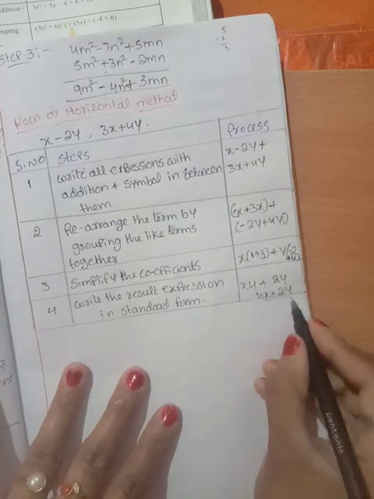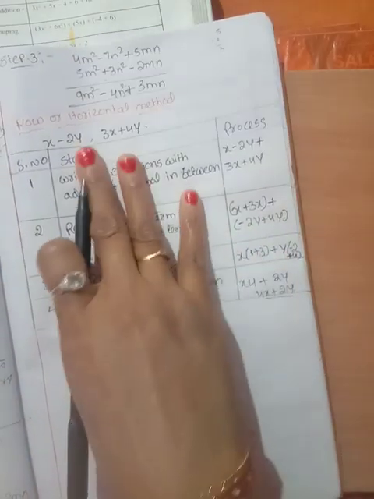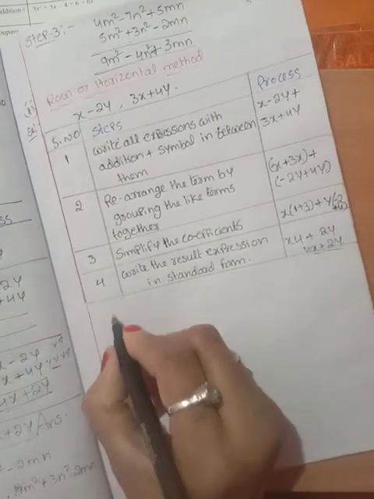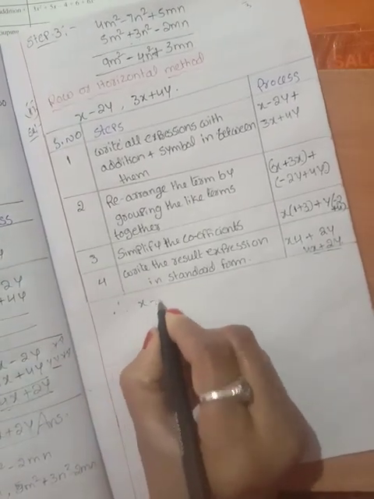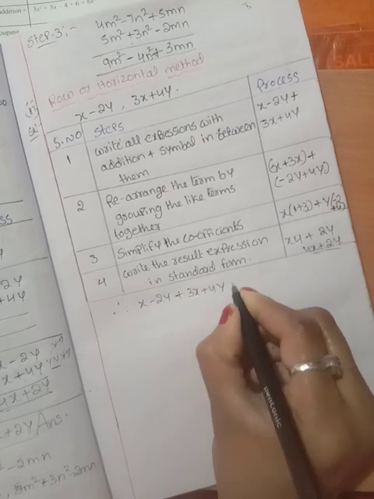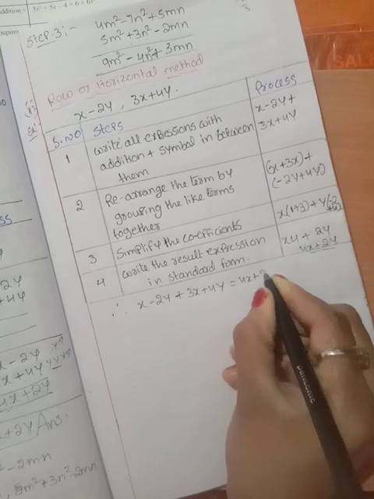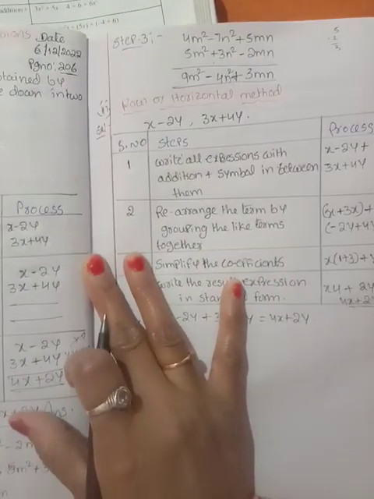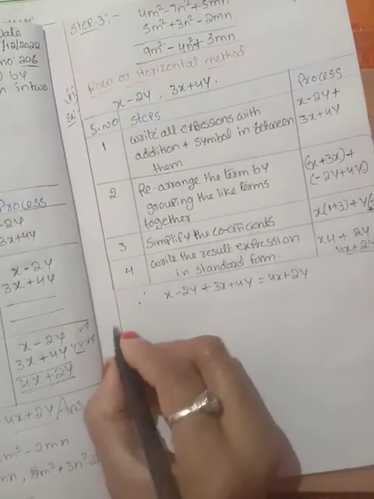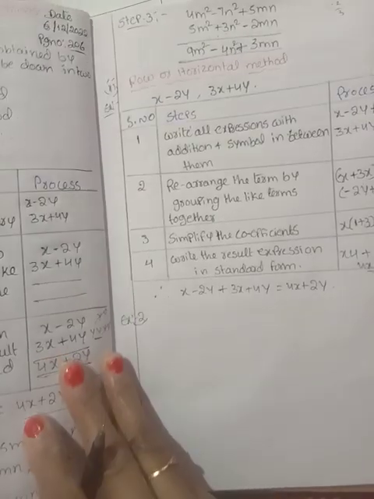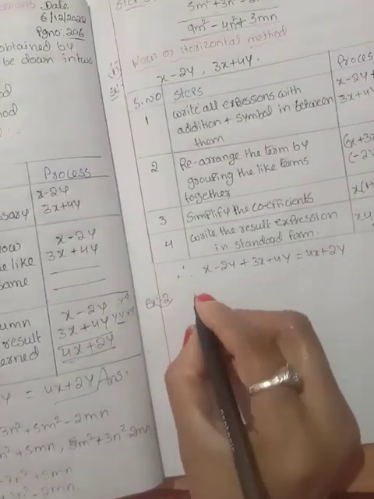You can understand this neatly. The horizontal method you can understand. So x minus 2y plus 3x plus 4y equals 4x plus 2y. This is a very simple example. It's over, and next we will learn other examples in this method. Example 2.